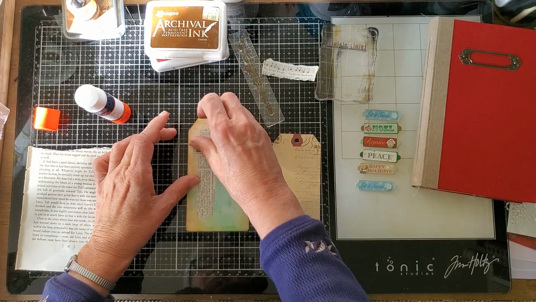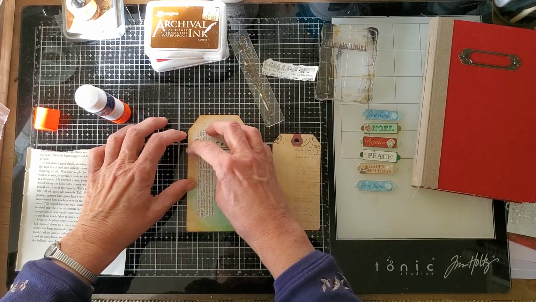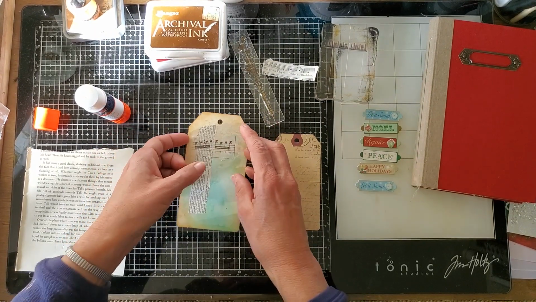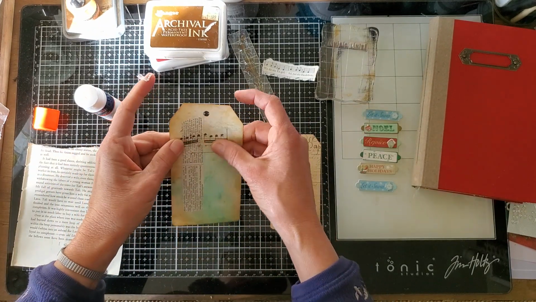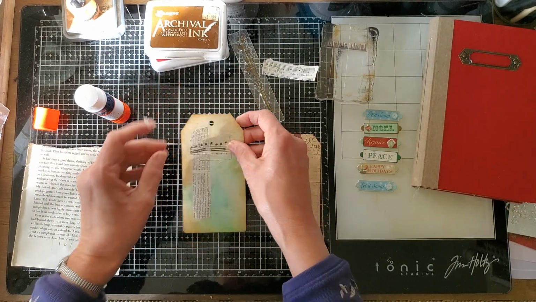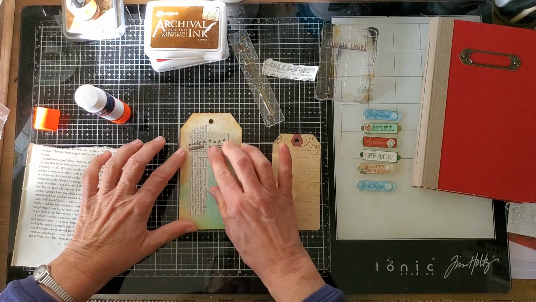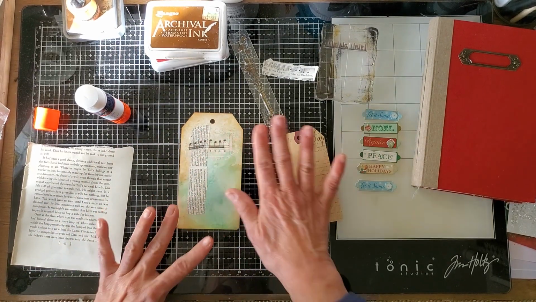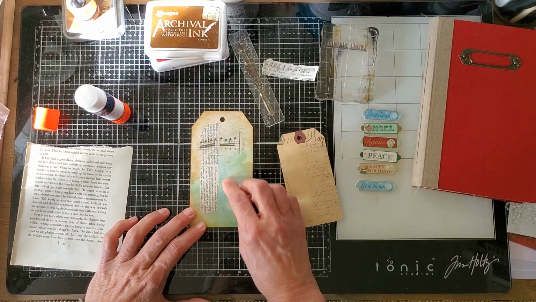Because this is going to go in my Christmas, good grief, gotta rip that off. There's always something that happens, right? Okay, and then there's a couple things we can do.